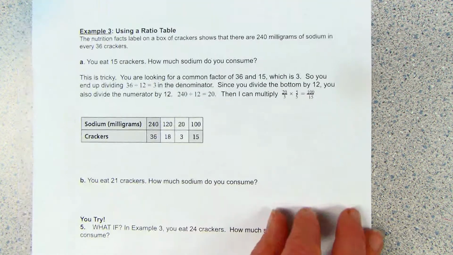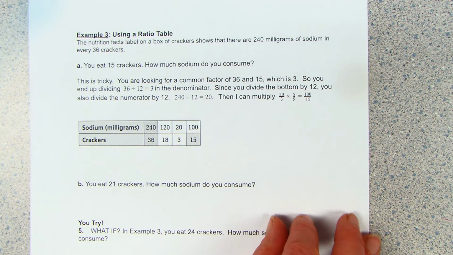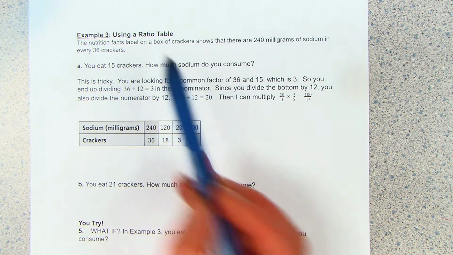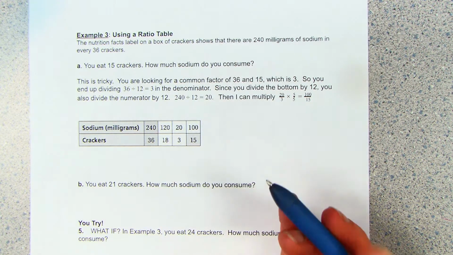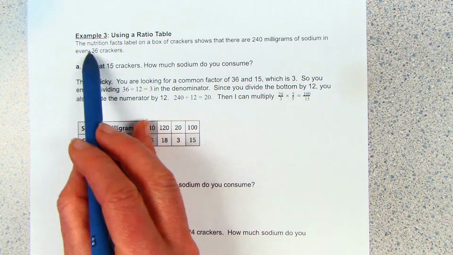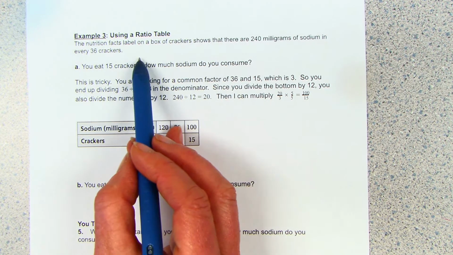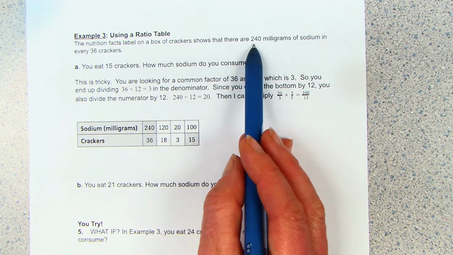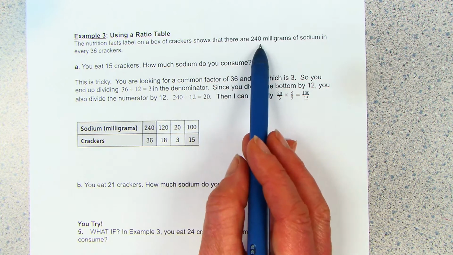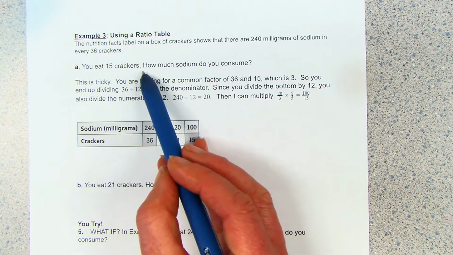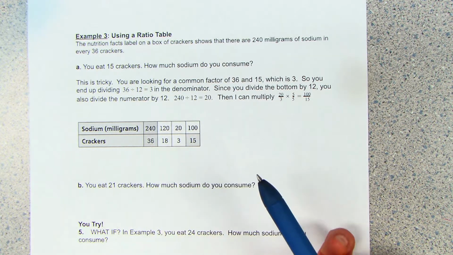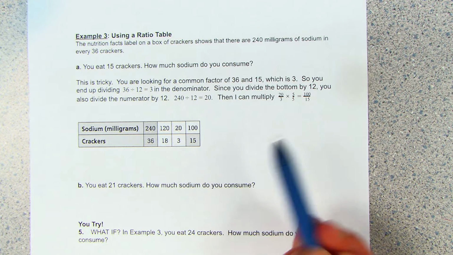All right, and then we have 2 problems that are a little bit challenging. Now we will use a ratio table to solve a problem. The nutrition facts on a box of crackers shows that there are 240 milligrams of sodium in every 36 crackers. You eat 15 crackers. How much sodium do you consume?